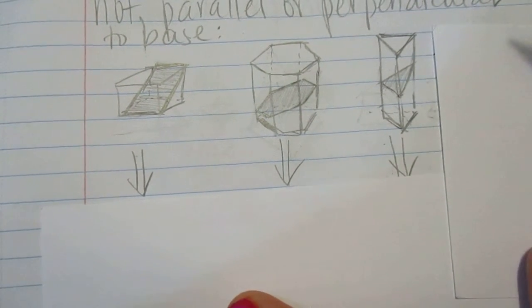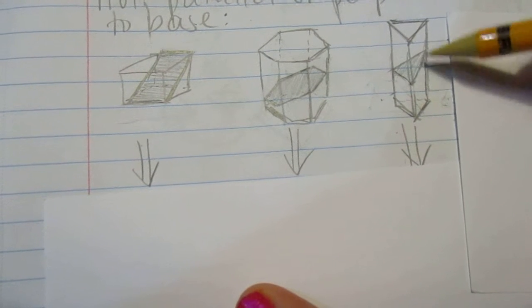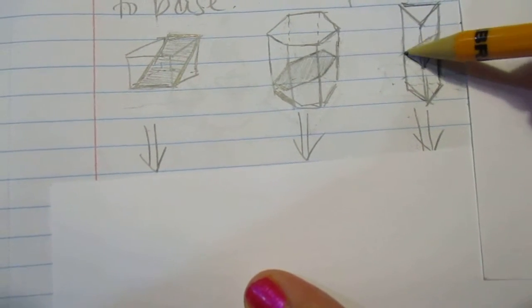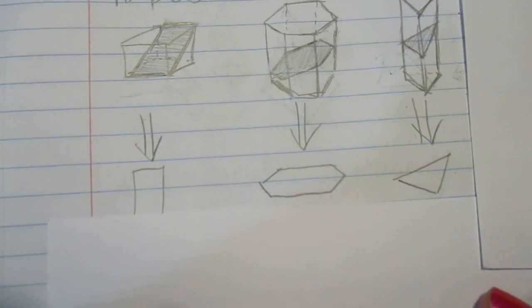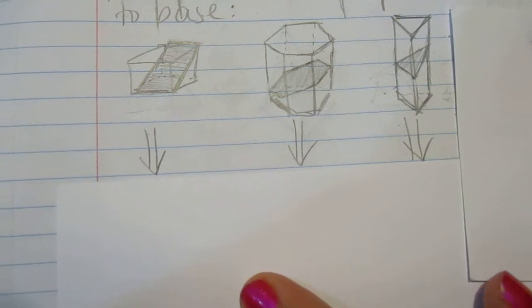Same thing with a triangular prism. On an angle, you can see the slice coming through. It would start up here, it would go down this direction, it would come out here. So it produces this sort of elongated or stretched out triangle.